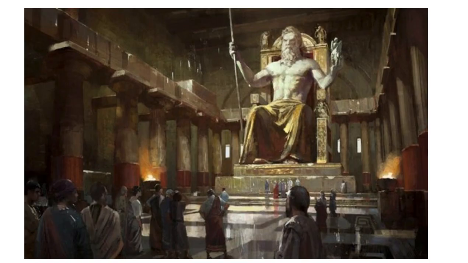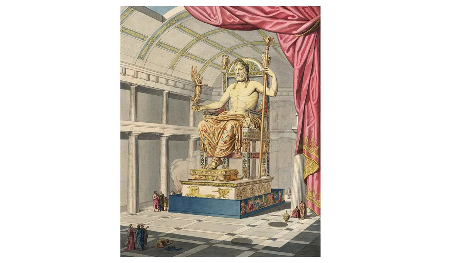So all of these pictures are just ideas or models based off of the writing that we have from the Greeks. It took them a long time to build that. It's a very big statue for them to build. When you think about how hard those other statues that I showed you were, this is a huge statue.